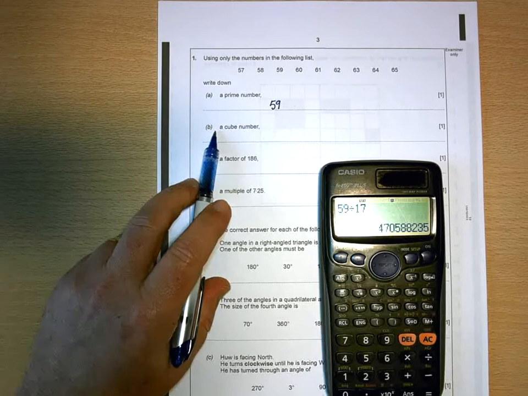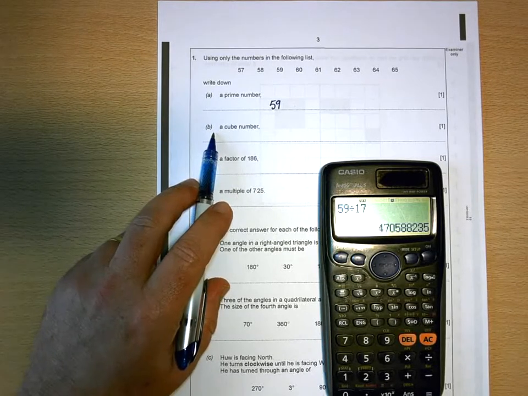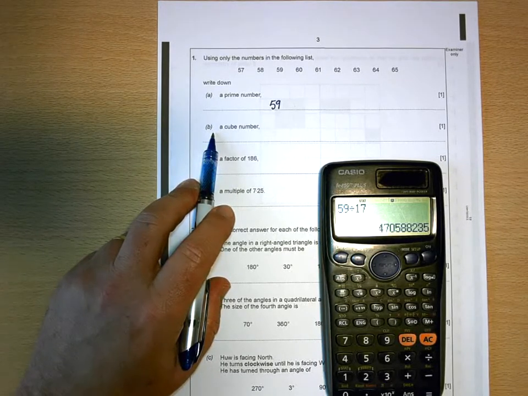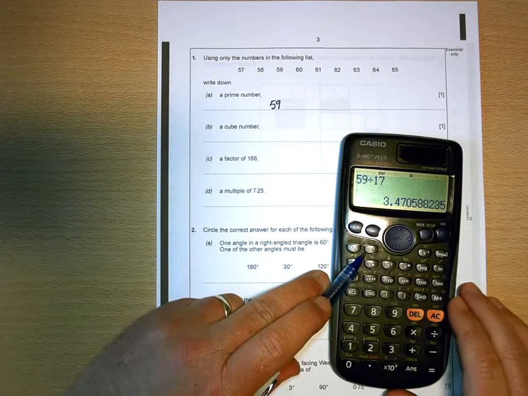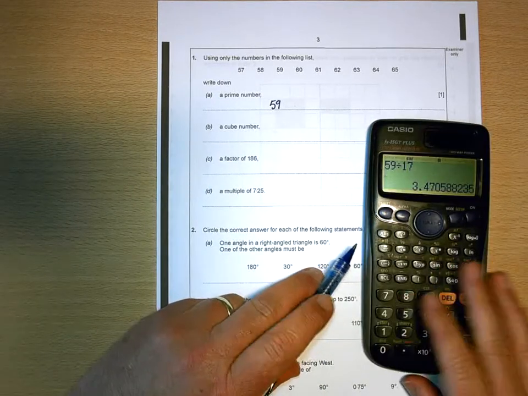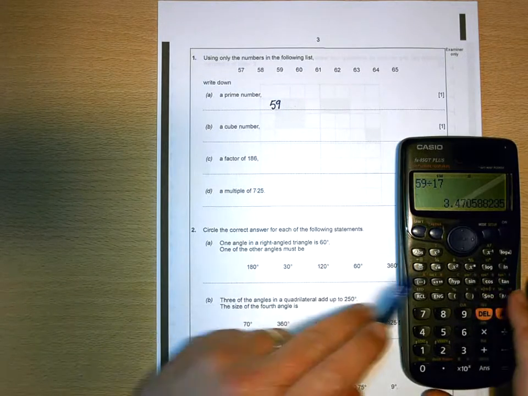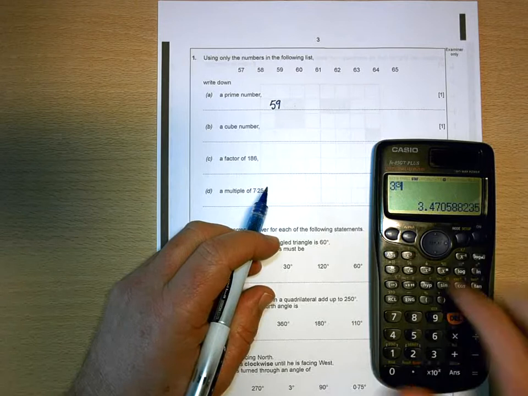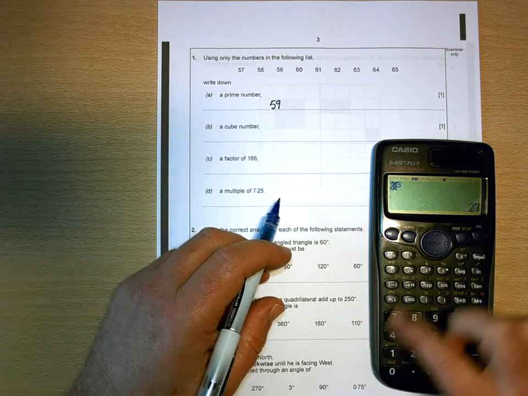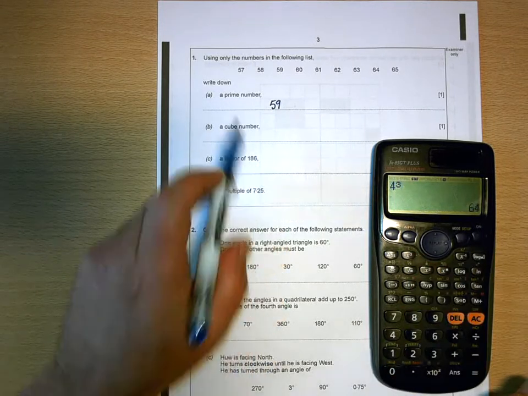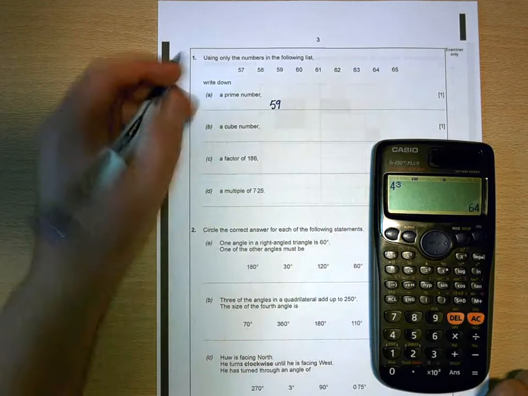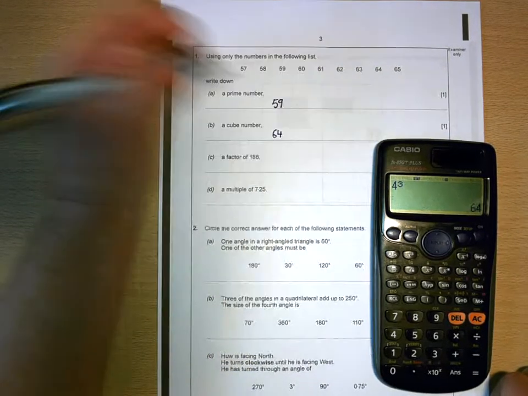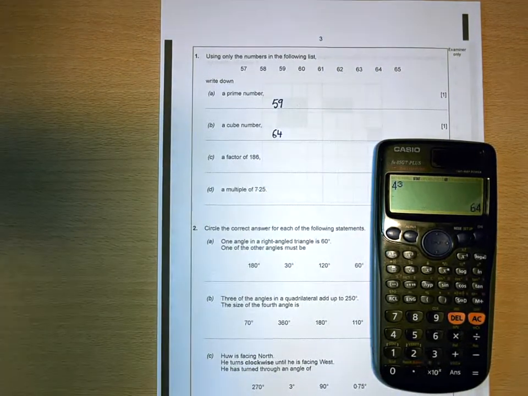Cube numbers are what you get if you multiply any number by itself 3 times. It's a Calculator Allowed paper, and you've got a cube button which you can see is there. So if we start with 3 cubed, it's 27, 4 cubed is 64. So 64 is the cube number.